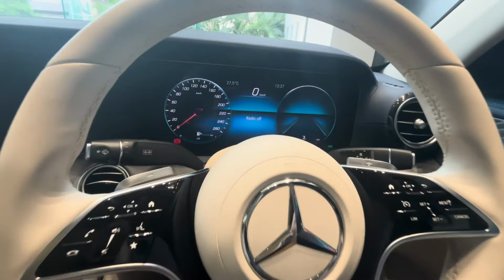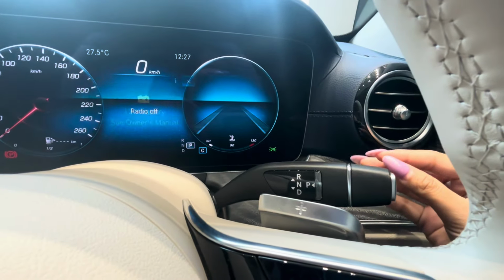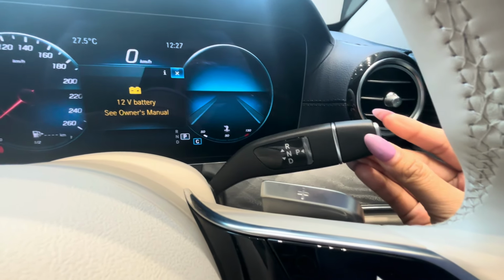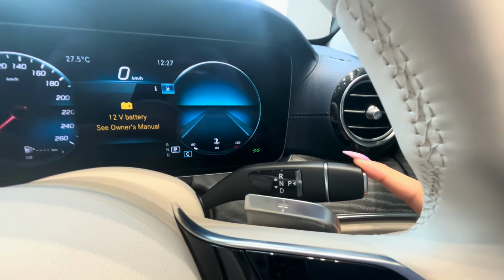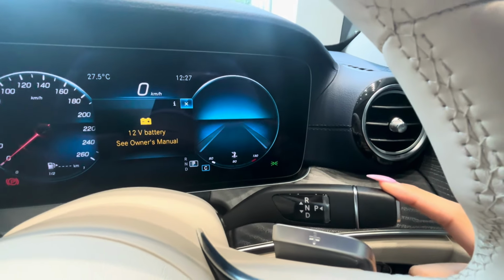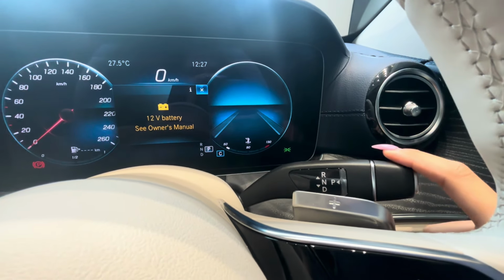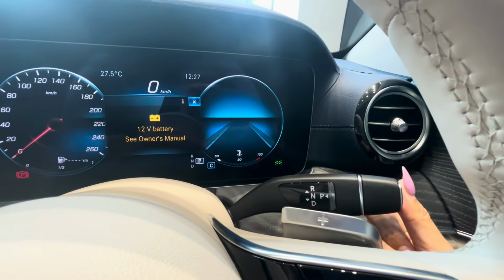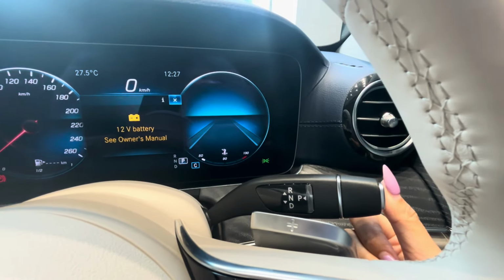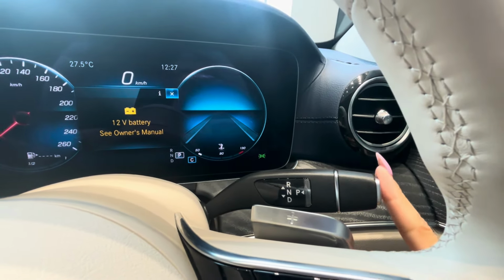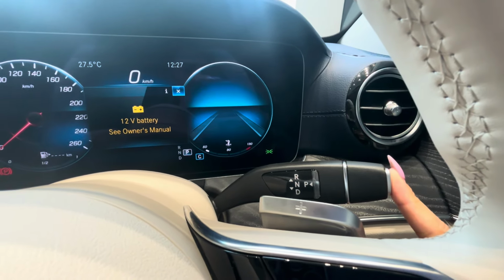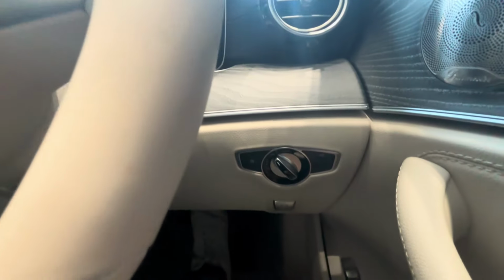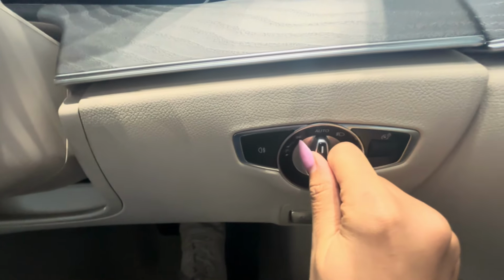So starting with the basic one, we have the driving lever right here. Down is the drive, up is the reverse, and this is the parking. While changing the gears, of course, you will need to press the brake pedal, post which you can press it down or up to change the lever. You get the parking button right here. So once the car is at a standby, you can press this button to put the car in the parking mode.